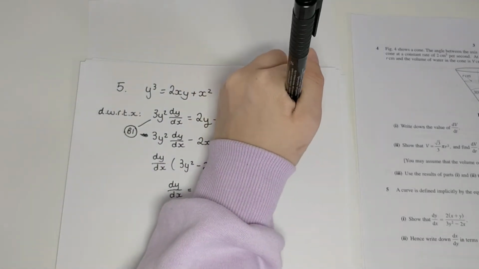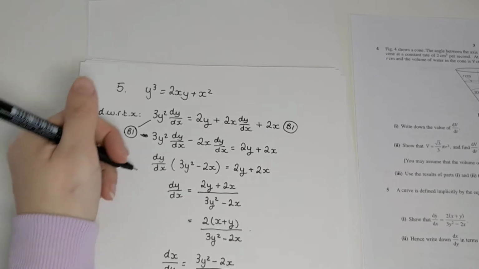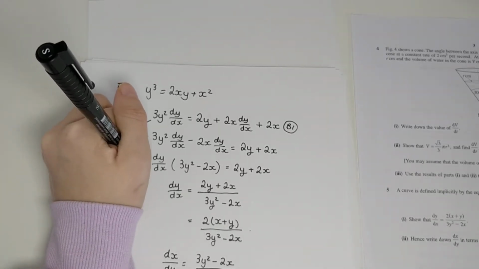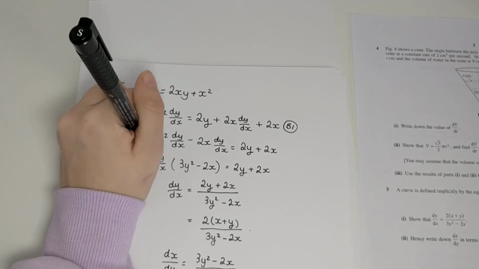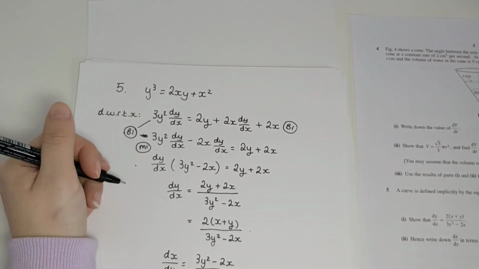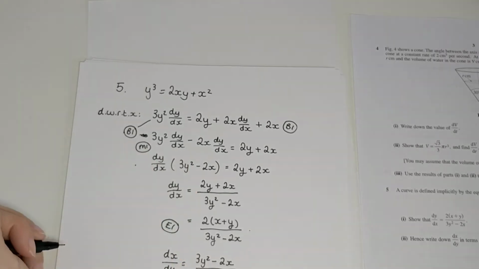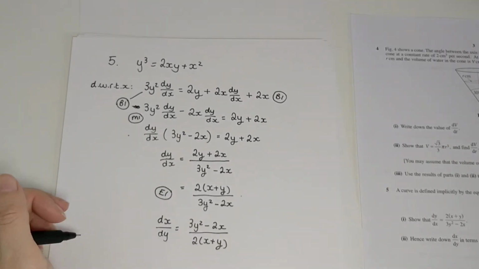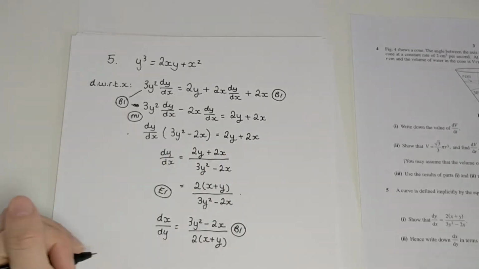So B1 for the right-hand side, basically. M1 for collecting the dy by dx's on one side. So that's that line, really. And then E1 for the answer, because that was given. And then B1, correct answer only for that.